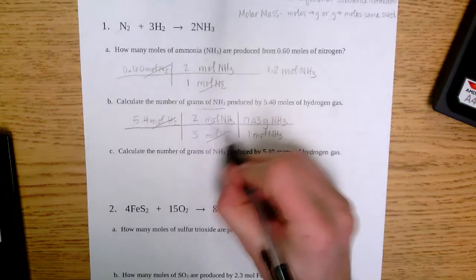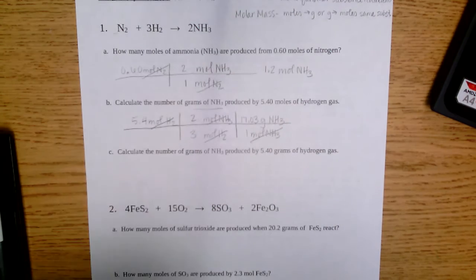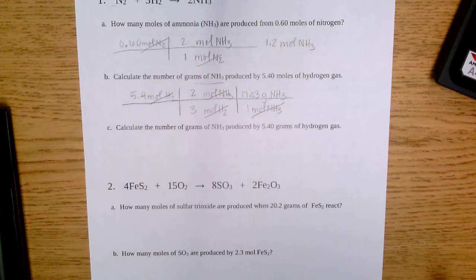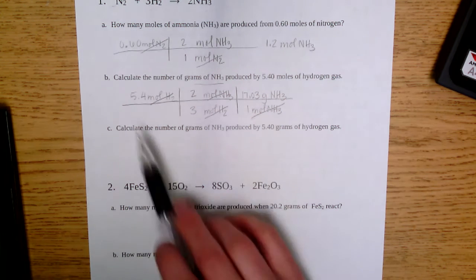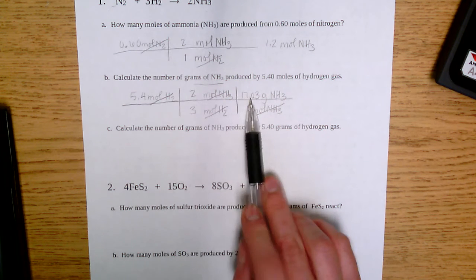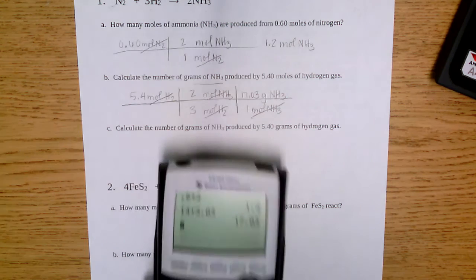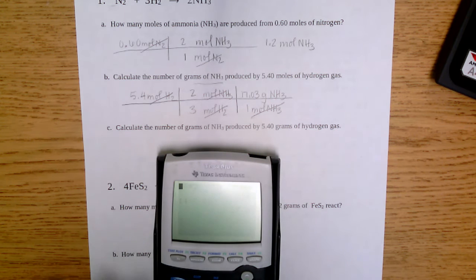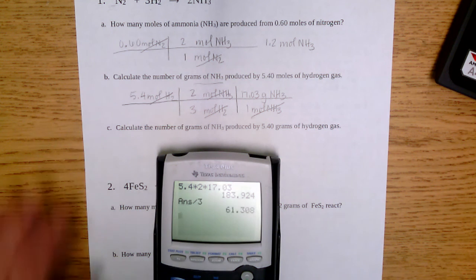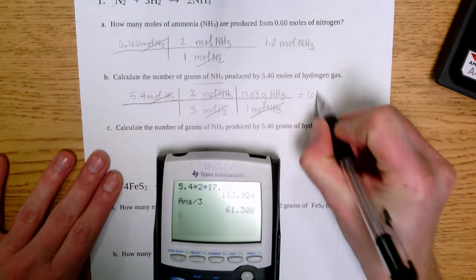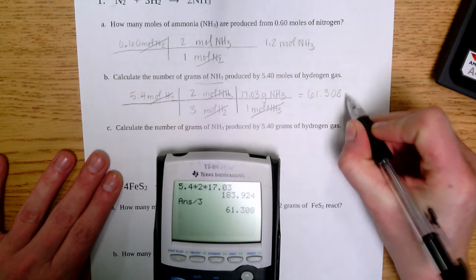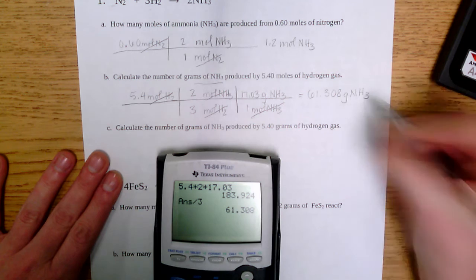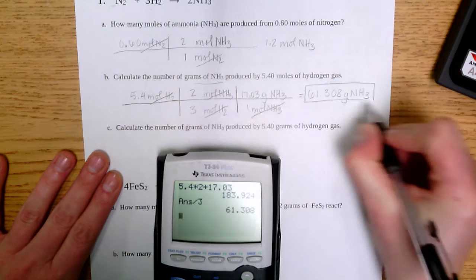Okay, so the moles of NH3 mark out, and that leaves us with grams of NH3, and that's what we wanted. So now we're going to take 5.4 times 2 times 17.03 and divide it by 3. If we do 5.4 times 2 times 17.03 and get that number and divide it by 3, that comes out to be 61.308 grams of NH3. So that is your answer for that one.